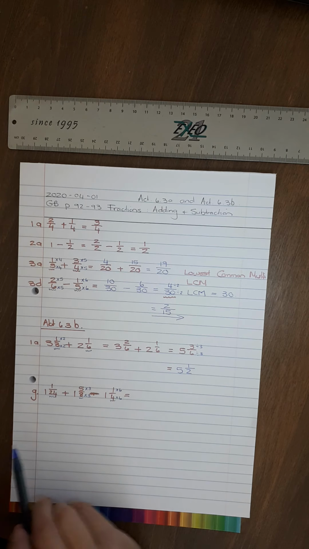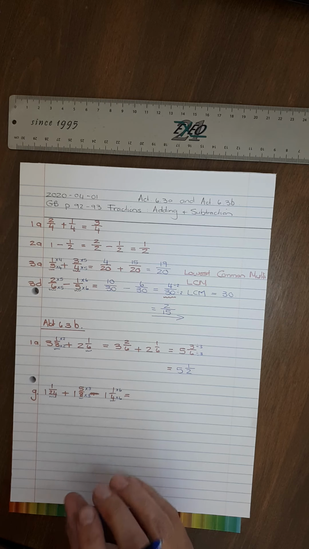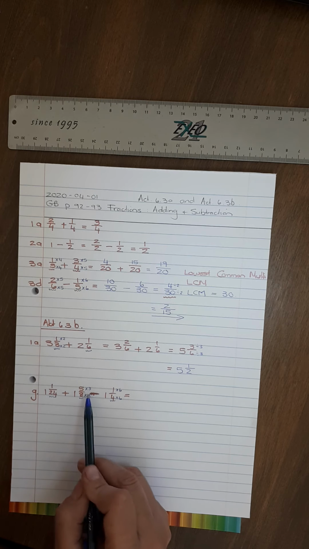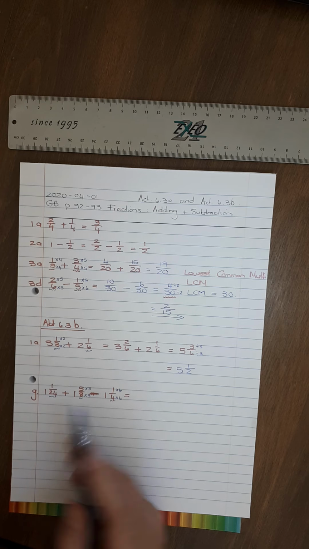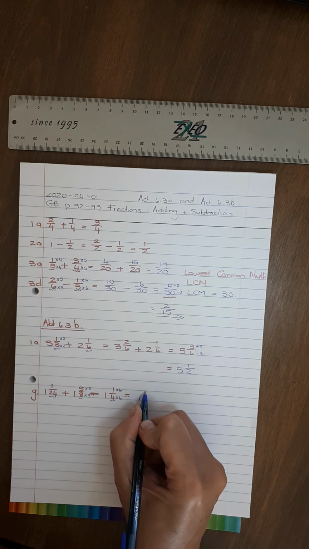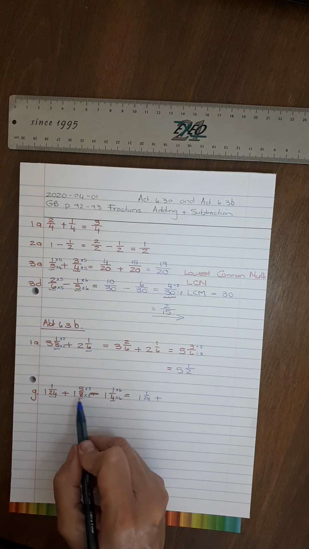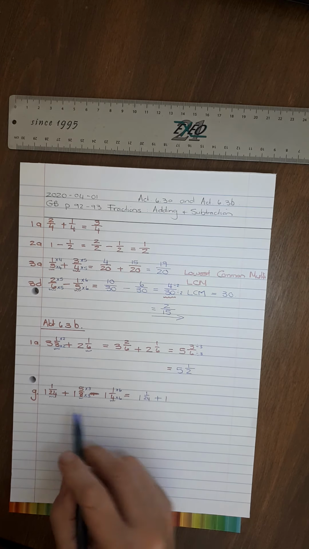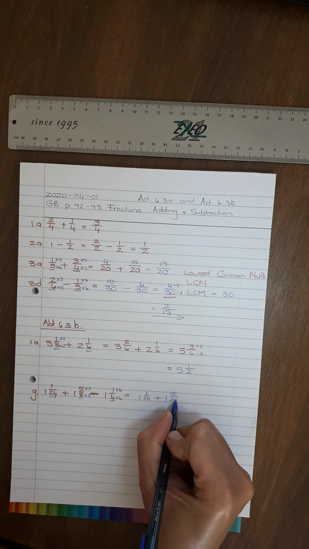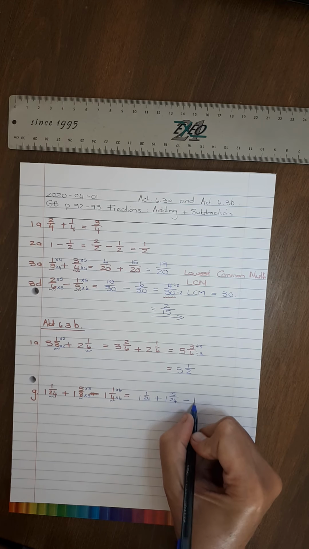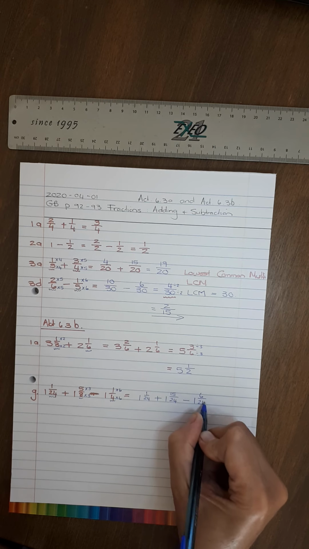Now I'm going to rewrite it. I didn't change anything about the numbers. The numbers are still staying the same. I'm just going to rewrite them, and they are going to be equivalent fractions. So here I'm going to change nothing about this one. It's going to be 1 and 1 over 24 plus 1, change nothing about the 1, and then 15 over 24 minus 1 and 6 over 24.